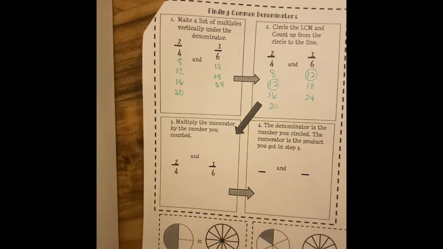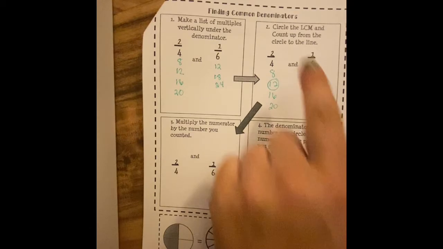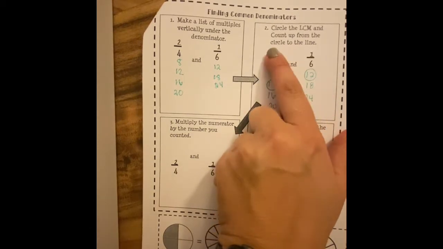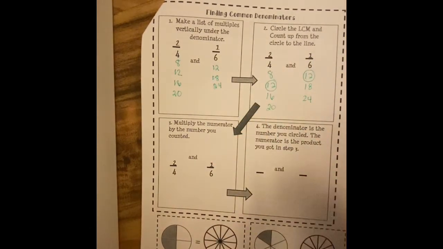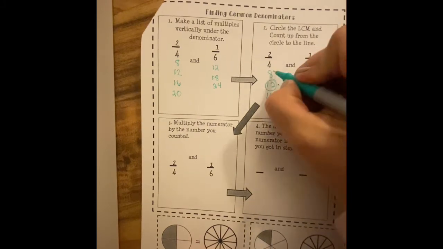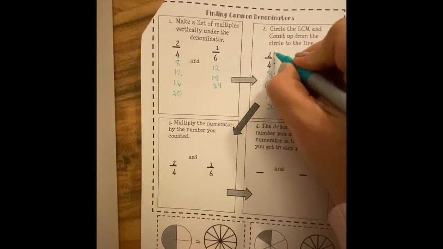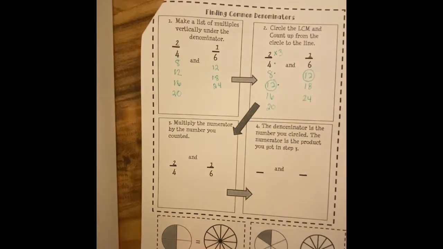It also helps us keep our work organized because we're going to count up from the circle to the line, to the fraction bar. So I say I have 1, 2, 3, and instantly I write times 3 right here.